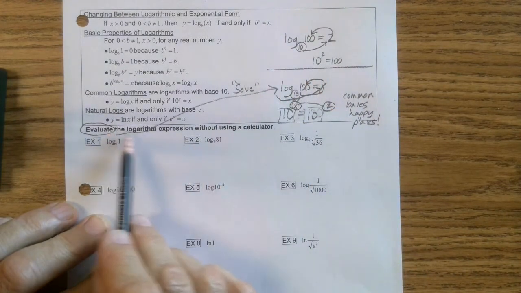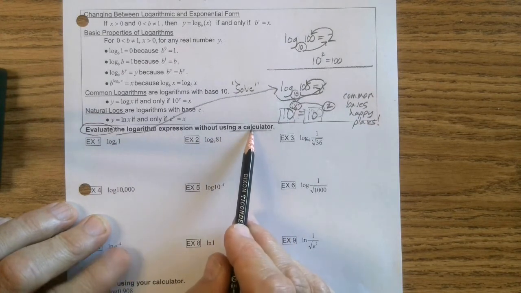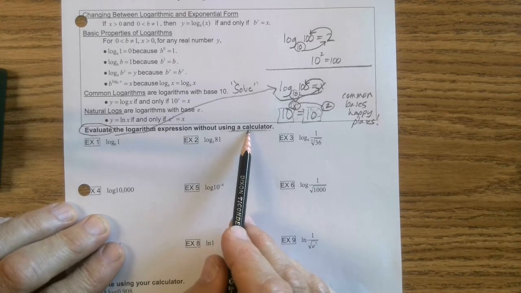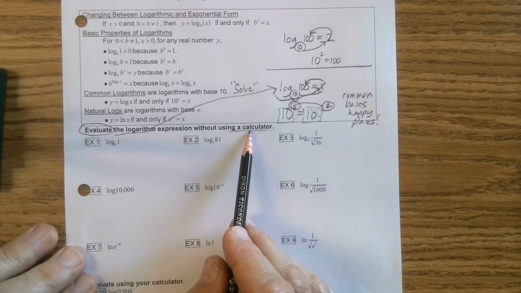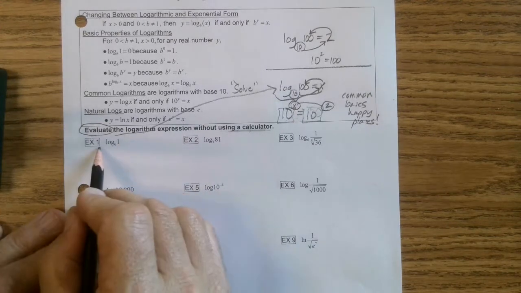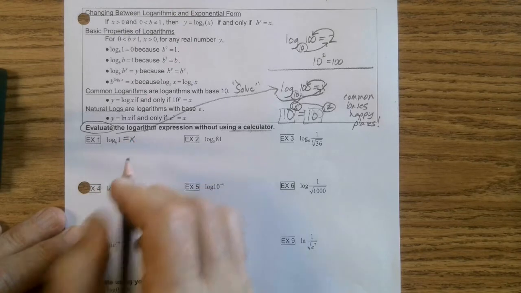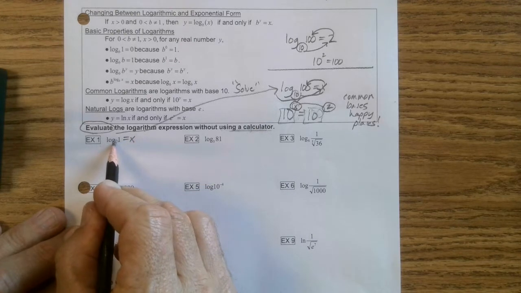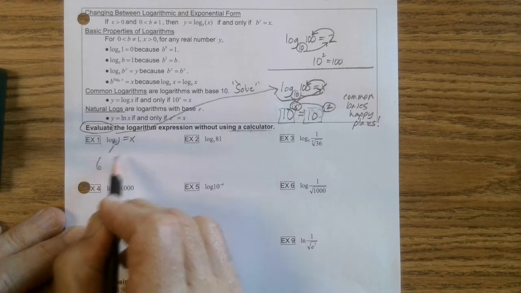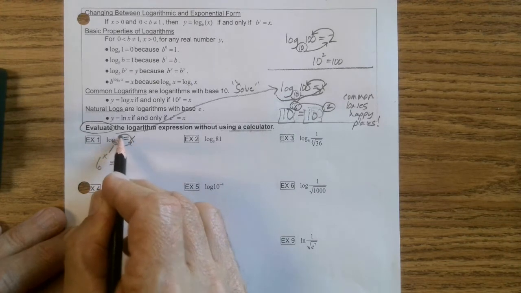So this says evaluate the logarithm without a calculator. Yes, there's an easy way to calculate some of these with a calculator, but there's a twist to that. And we don't have time to talk about it right now, but here's what this wants you to do. It wants you to put in the missing part and then ask yourself, okay, what do I do next? There's my base. There's my exponent, and there's my answer.